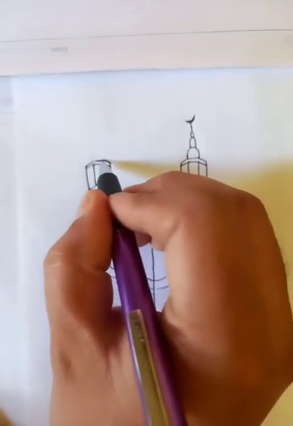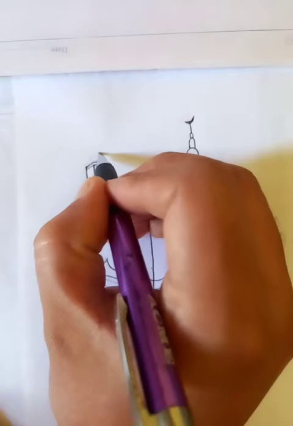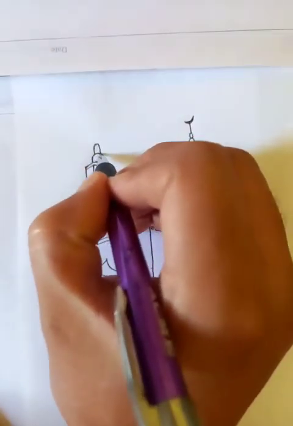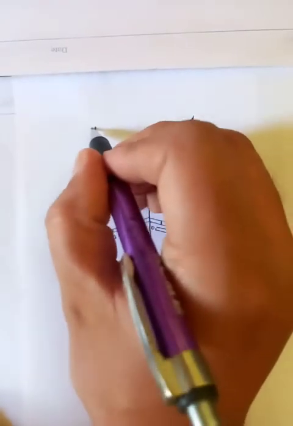Another tier here. Okay, this is on top, another one on top, another small one, and a stand, and the moon here.